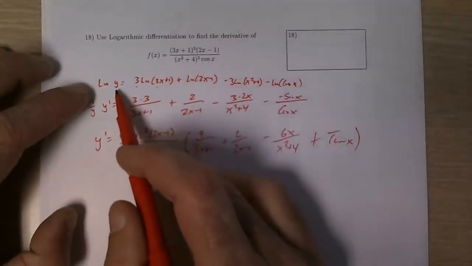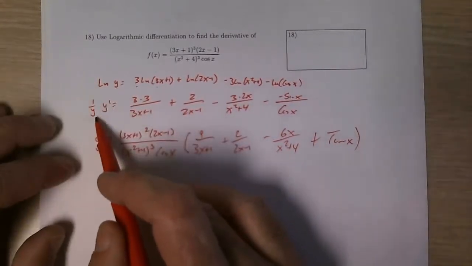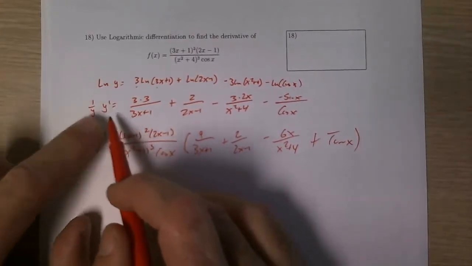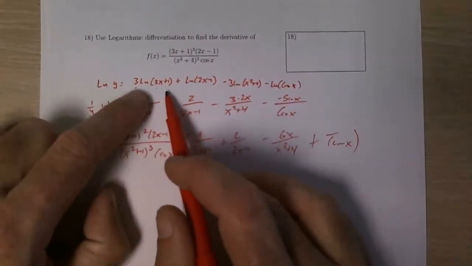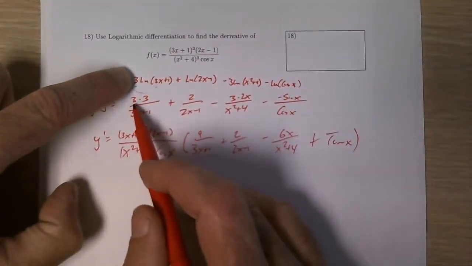Now, take the derivative of both sides with respect to x. The derivative of the natural log of y with respect to y would be 1 over y. But with respect to x, you have to multiply that by dy/dx. So there's that 1 over y times y prime. Taking the derivative of a sum now is really nice, because I'm just going to do each part. This 3 comes along for the ride.